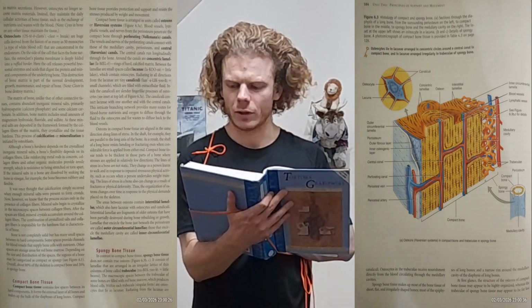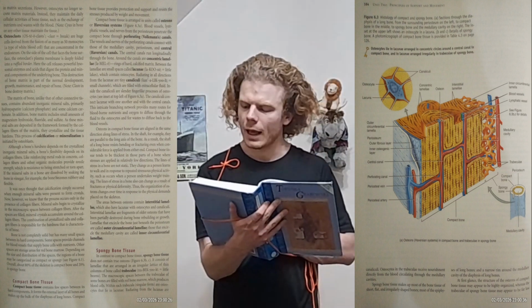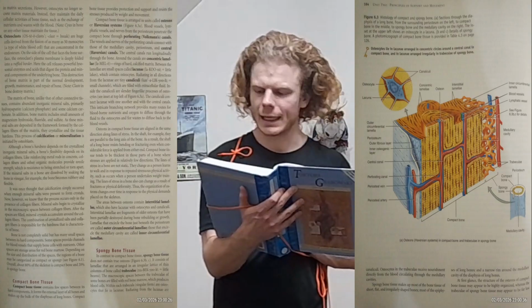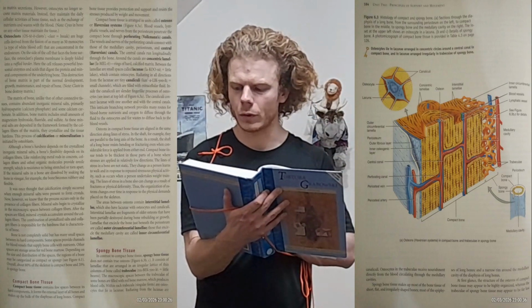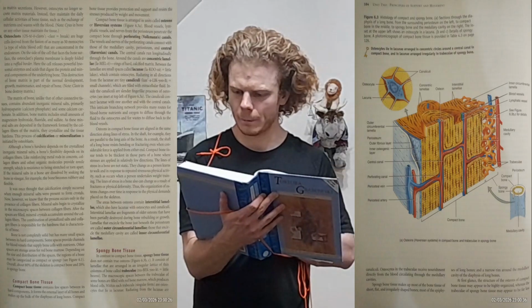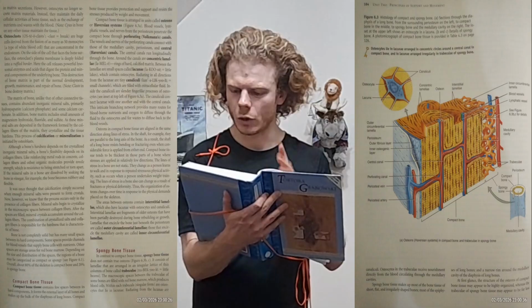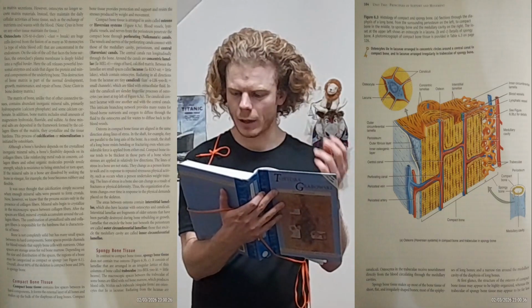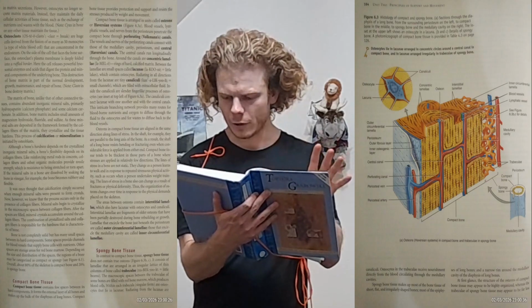Compact bone tissue is arranged in units called osteons, or Haversian systems. Blood vessels, lymphatic vessels, and nerves from the periosteum penetrate the compact bone through perforating Volkmann's canals. The vessels and nerves of the perforating canals connect with those of the medullary cavity, periosteum, and central canals. So that would be part of a bigger anatomy.